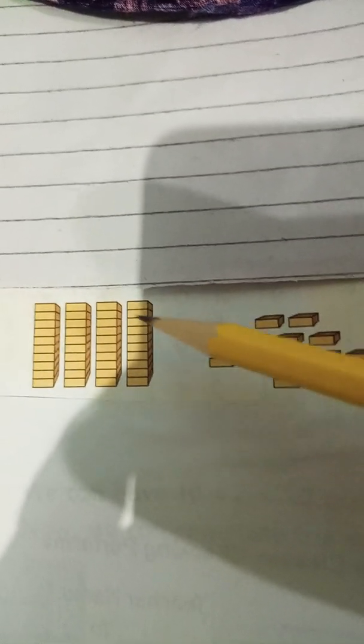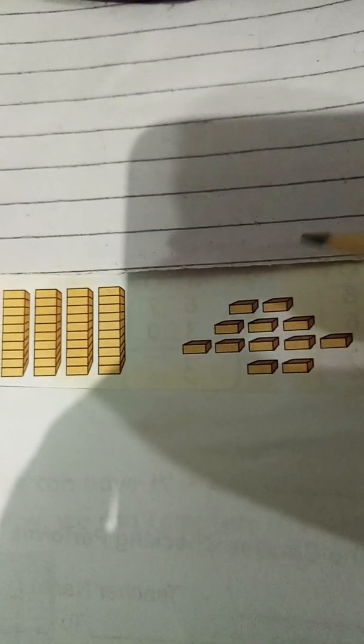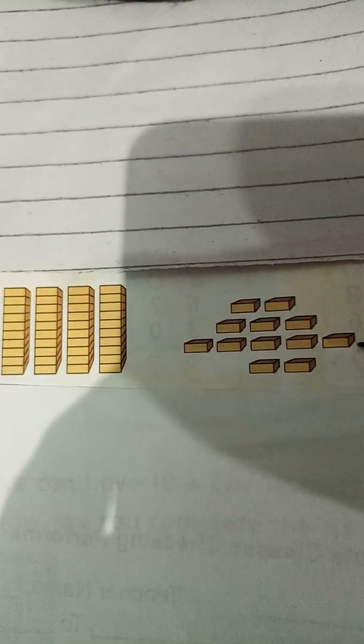I have taken the 1 tens from this side and have changed it into 10 ones here. Now we can subtract the 7 ones from this side. I will subtract the 7 ones, or cross the 7 ones blocks, then we will get the answer.